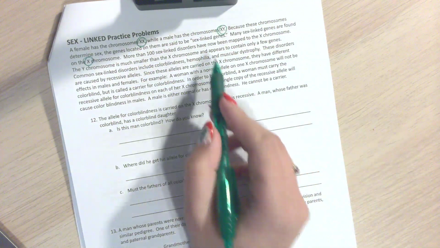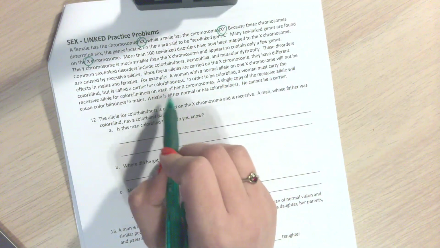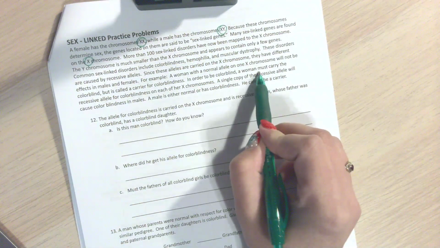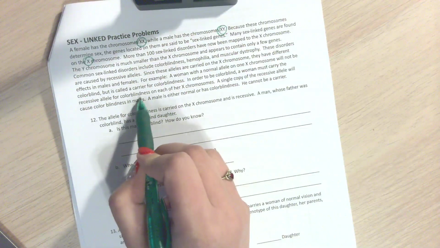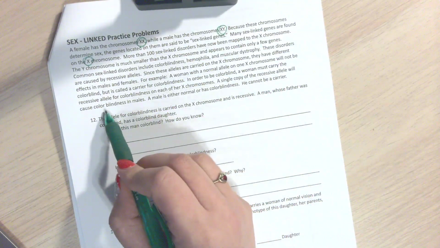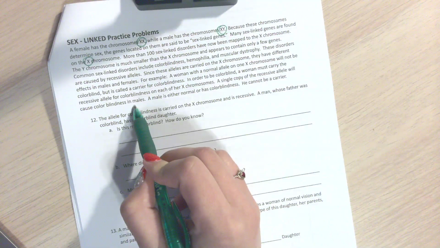Okay? So, our first example that we're looking at is color blindness. In order to be colorblind, a woman must carry the recessive allele for color blindness on both of the X chromosomes. A single copy of the recessive allele will cause color blindness in males because they only have one X. So they either have it or they don't.